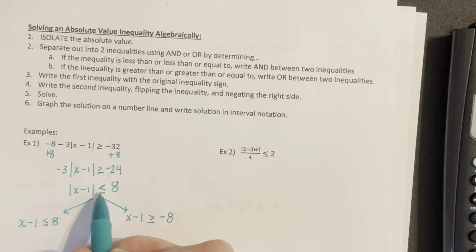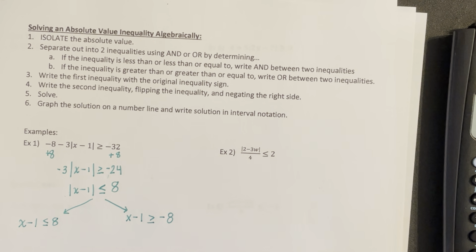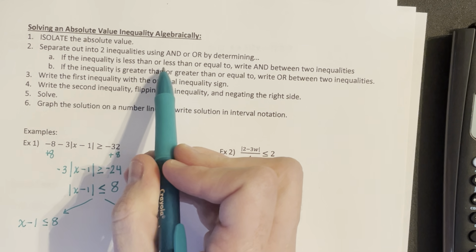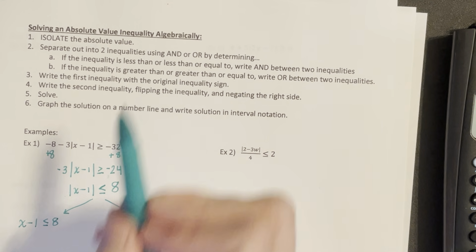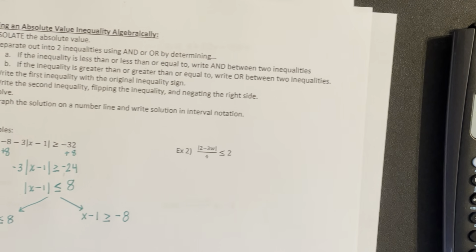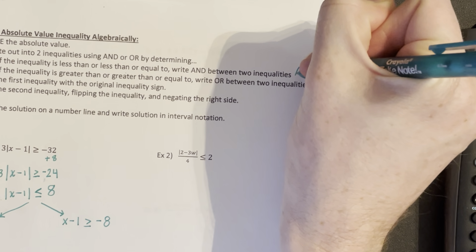With each of these inequality symbols, we see a pattern that happens. When you have a less than or equal to, or just a regular less than, we're going to have an and inequality.